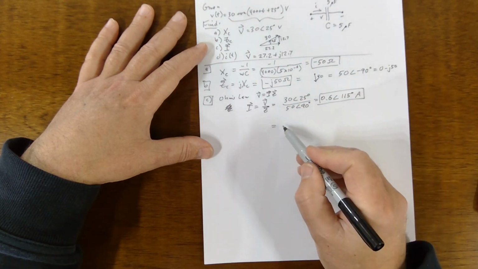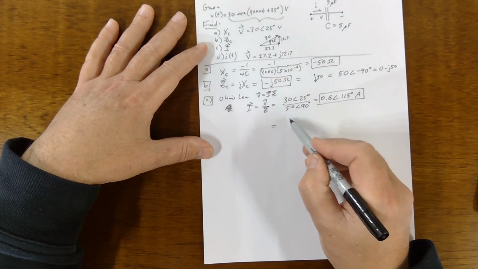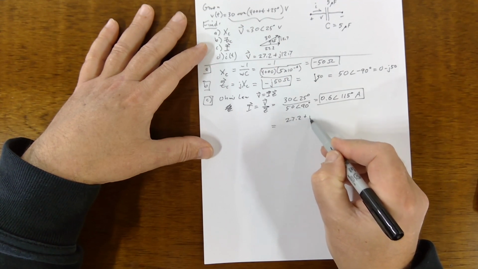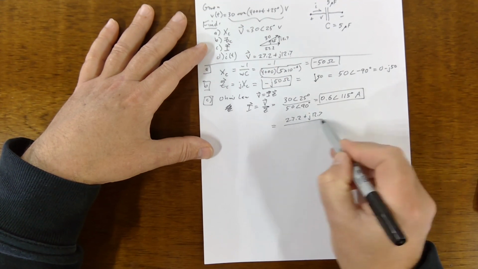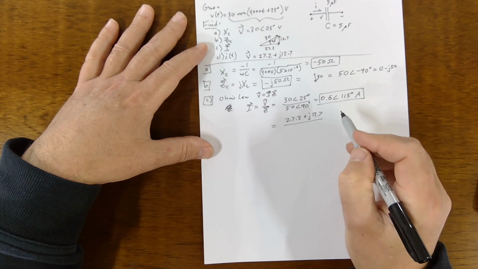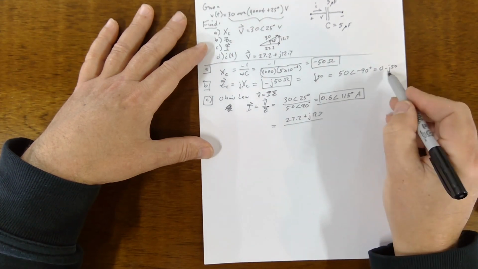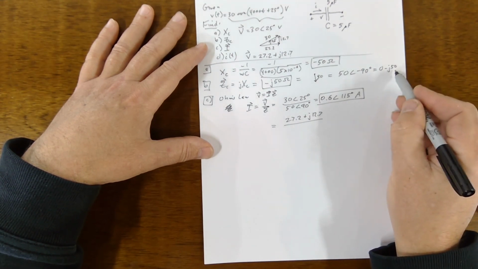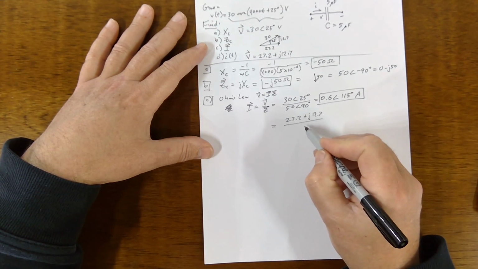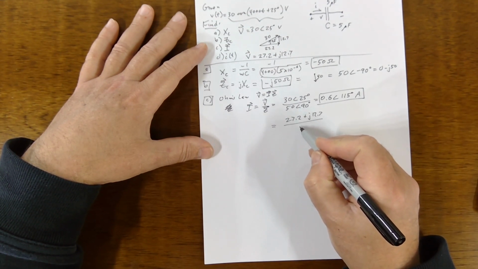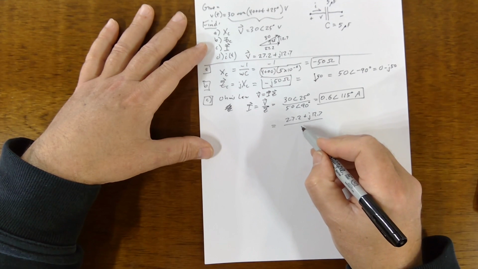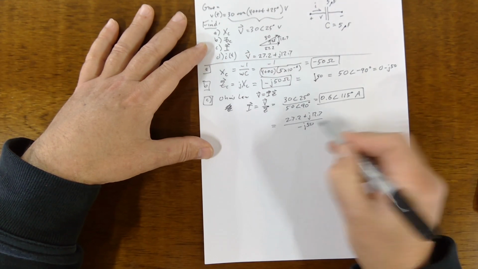We divide that by Z, which is really just minus J 50.